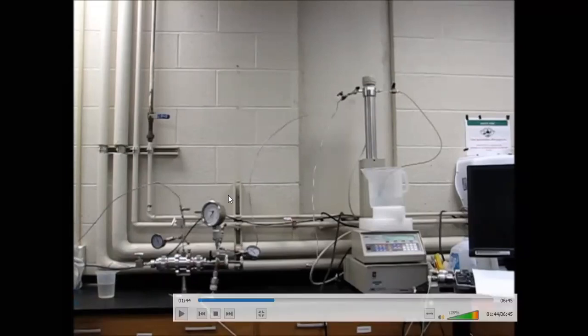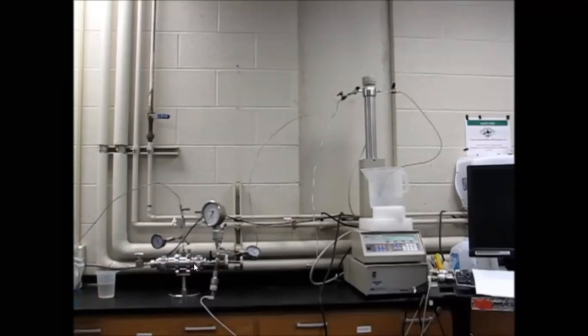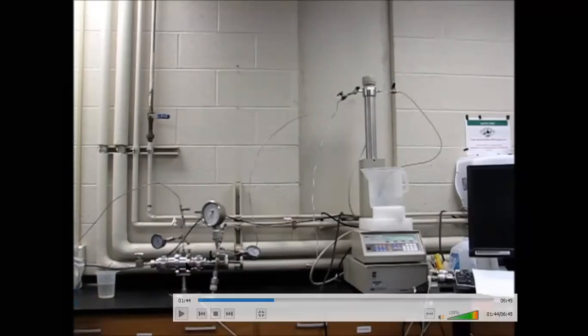Yes, sorry. I said that this equipment here is called the core holder, and the rock sample that we have is inside this core holder. And after we put the rock sample inside this chamber, we close it and we allow the pressure to build up inside it.